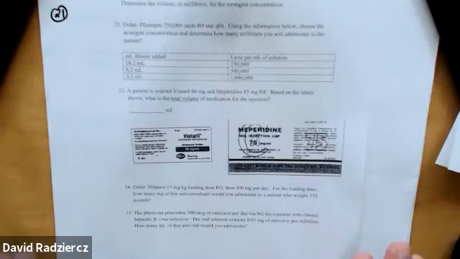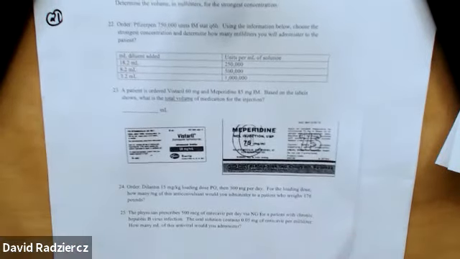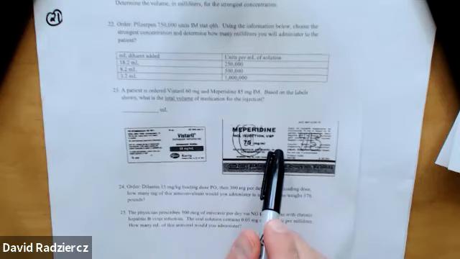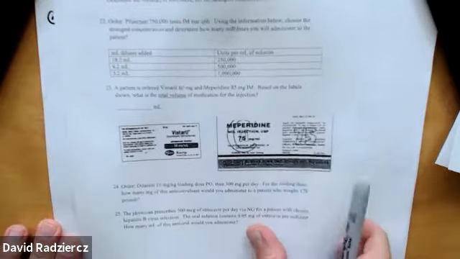Question 23, you probably already know how to do. It's just that the way it's organized or the way it looks maybe looks a little bit different. But basically all you're going to do is find the milliliters of the visceral, the milliliters of the meperidine, and then add them together. Okay, so let's work it out real quick.